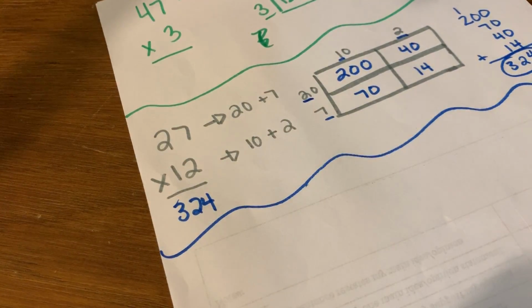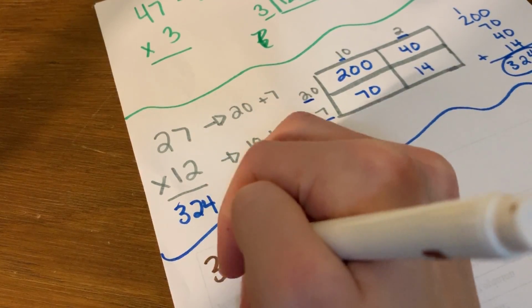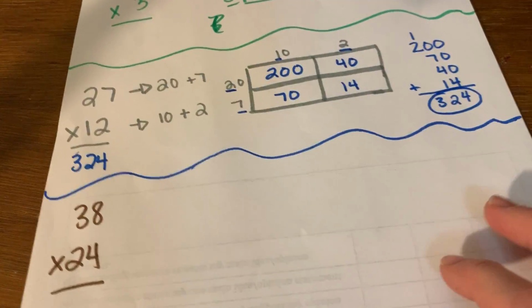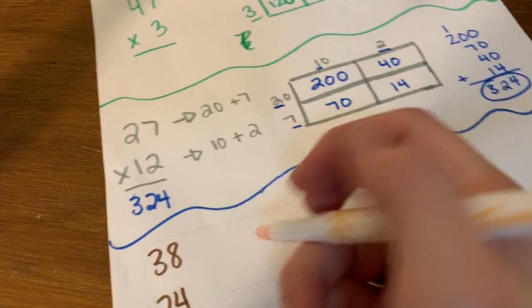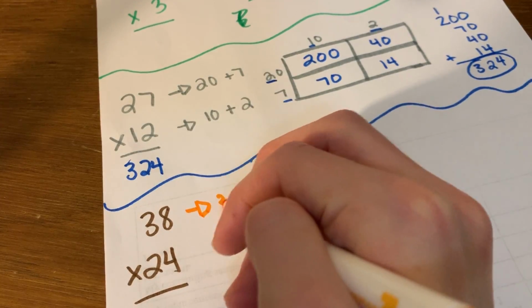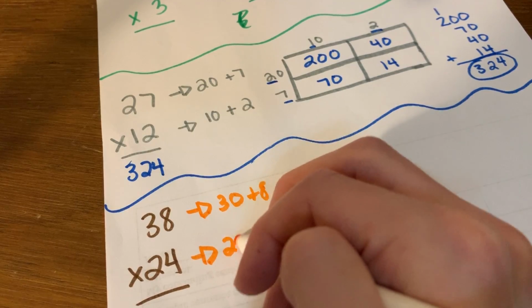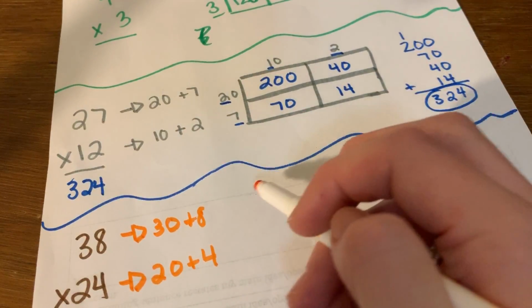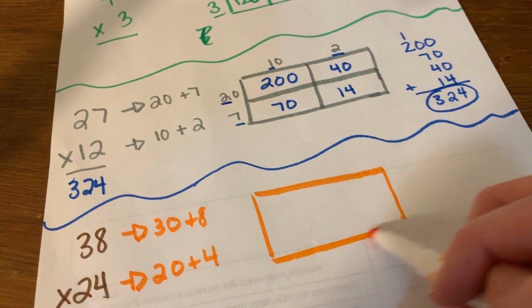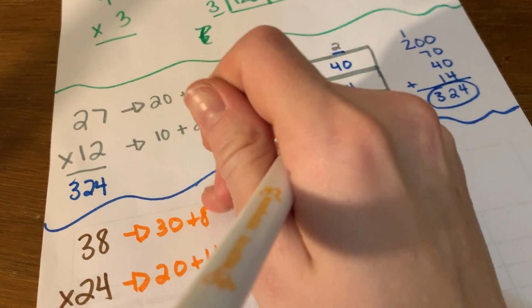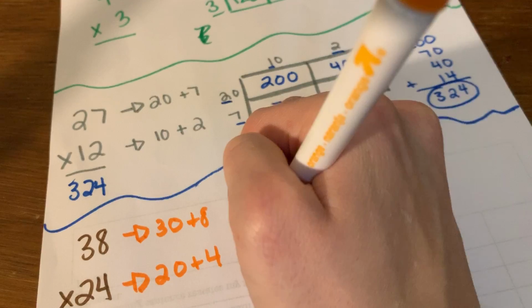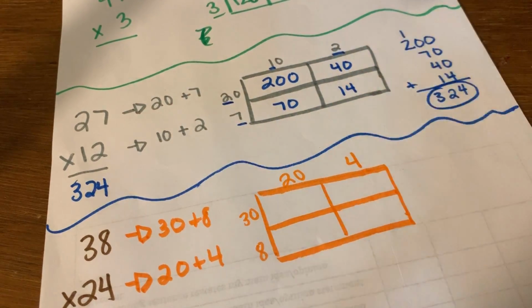Okay, I want you to go ahead and try this problem for me. 38 times 24. Go ahead and try to solve this using the partial products. All right, here is what we are going to do first. We are going to put both numbers into expanded form. So 38 turns into 30 plus 8, and 24 turns into 20 plus 4. All right, I'm drawing my area model. I'm breaking it into 4 parts. All right, I'm going to go ahead and put the 38 here. So 30 and 8, and the 24 up here, 20 and 4.